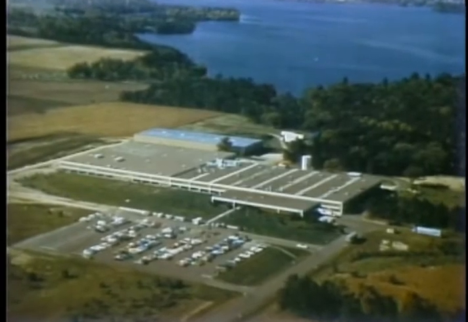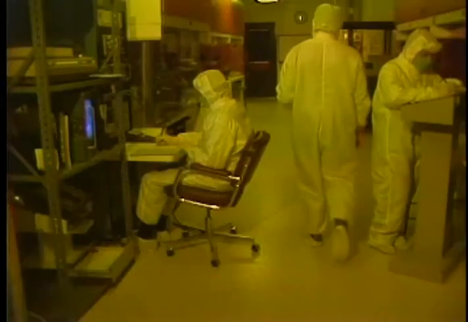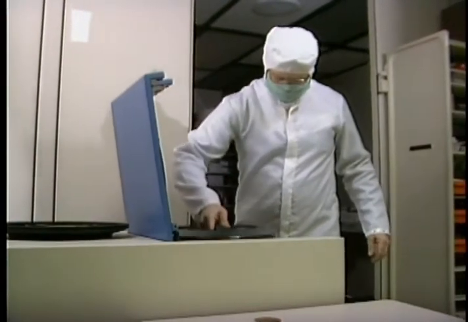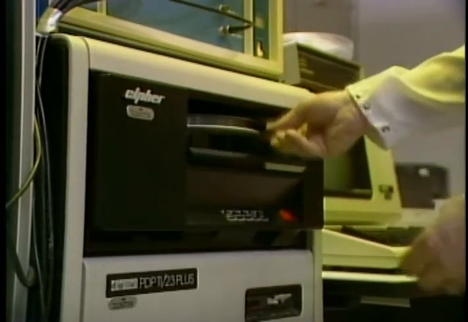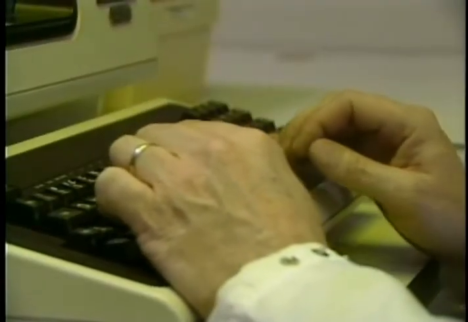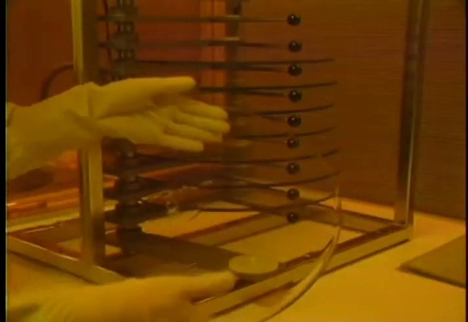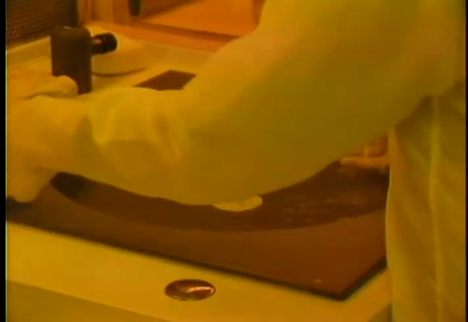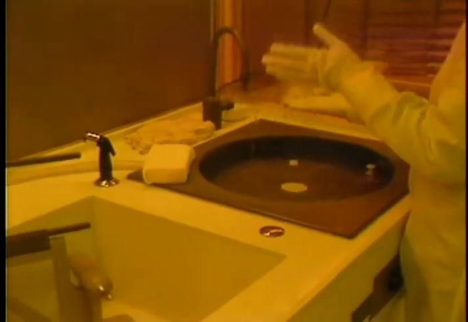The manufacture of optical discs is a very sophisticated process. 3M's optical recording plant in Menominee, Wisconsin, is one of the largest optical disc plants in the Western Hemisphere. During the optical disc manufacturing process, customer data is first transferred from computer tape to hard disk. A highly polished glass master is carefully cleaned, prepared, and checked before recording.